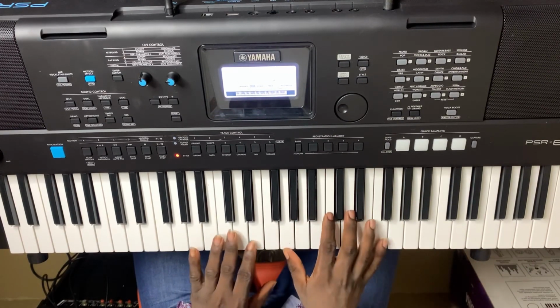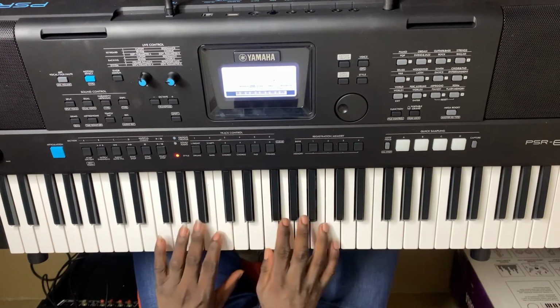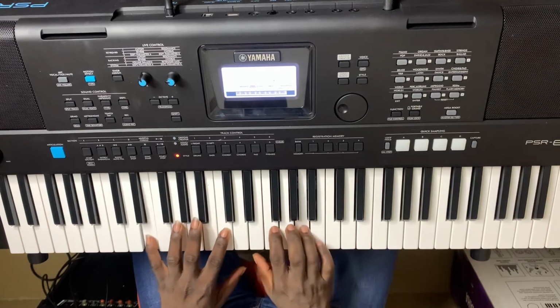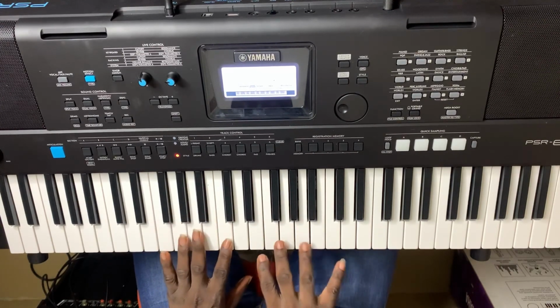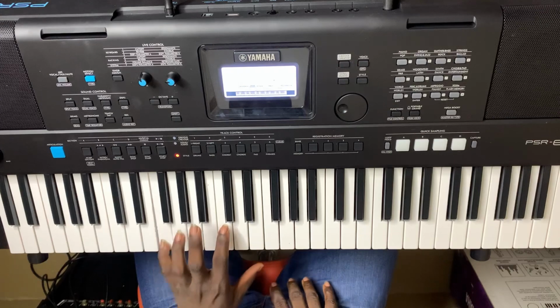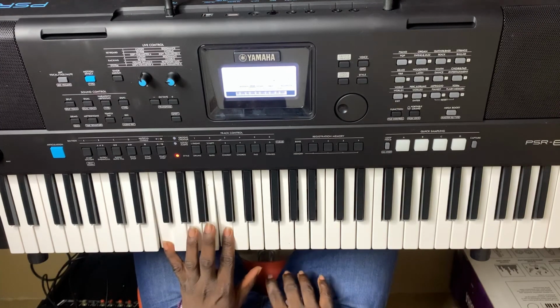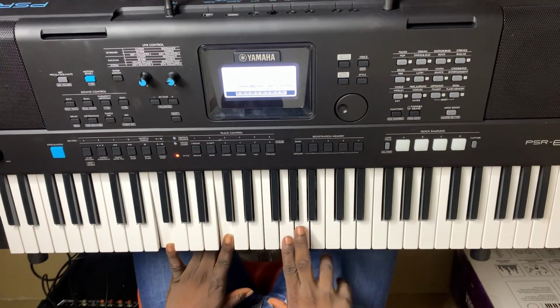So together we have, then the next chord we have F and C. Then you're going to do your melody.